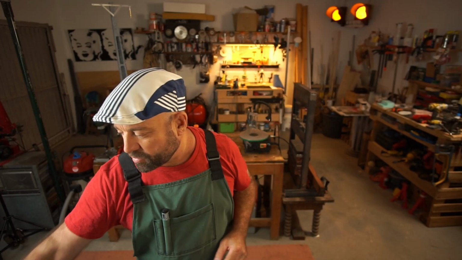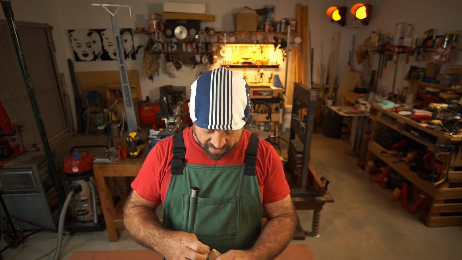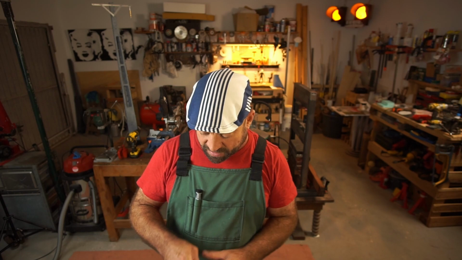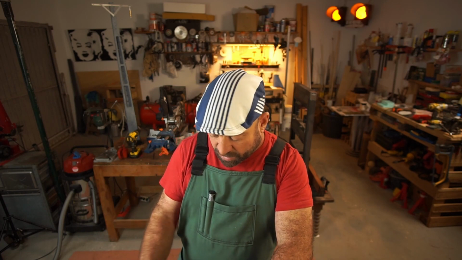Before I take this over to put into the CNC machine, I need to prep it to hold it to the work bed of the CNC machine with a little bit of tape. I'm basically going to glue it down to the surface with a little bit of CA glue.